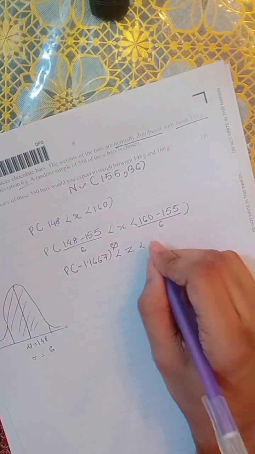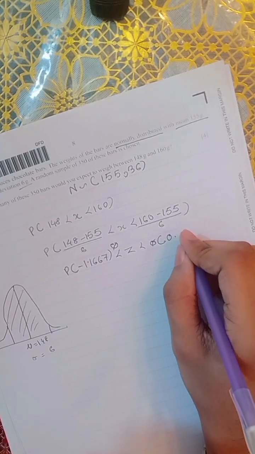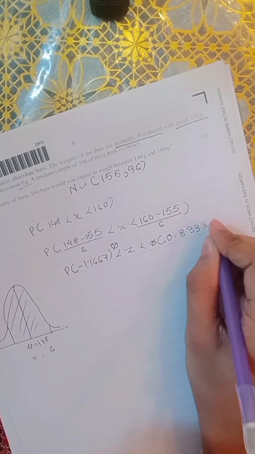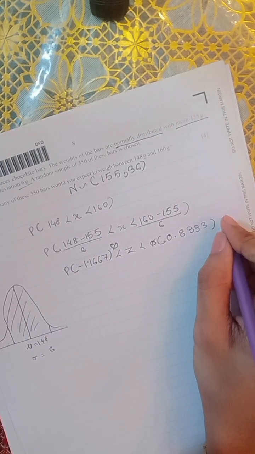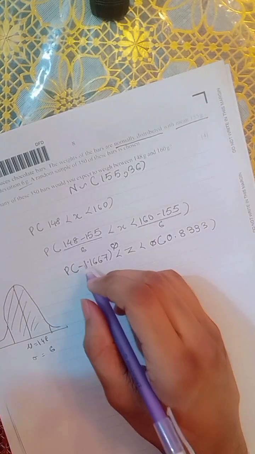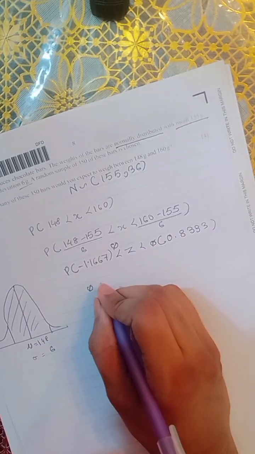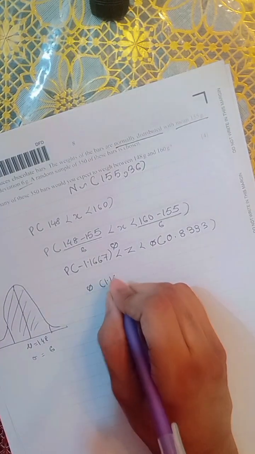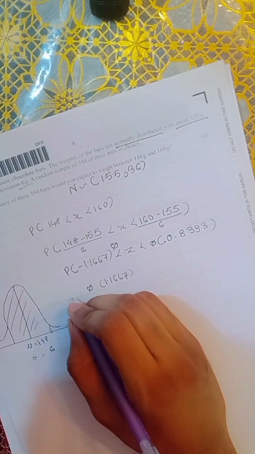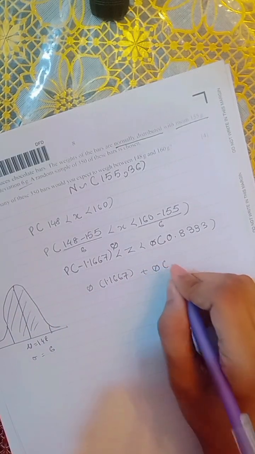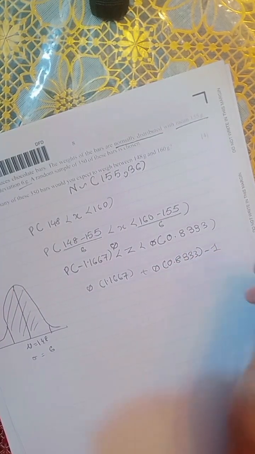Okay. 0.8333. Now, since this is a negative over here, we need to do some stuff. Basically, since this is negative, you have to subtract this from 1. 0.9667 minus 1 plus this 0.8333, and we subtract this from 1.